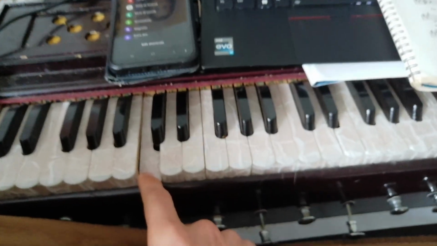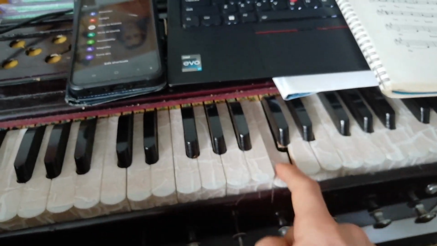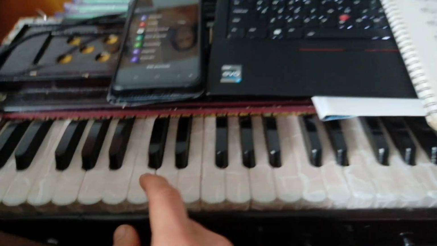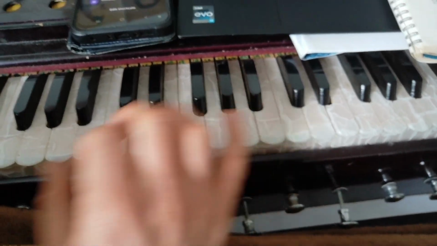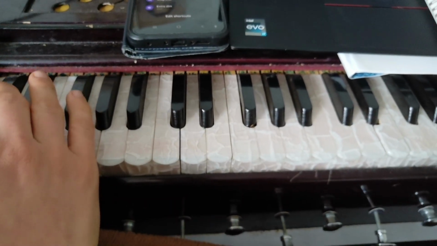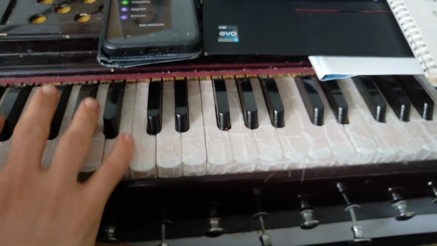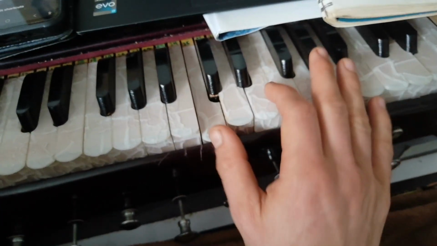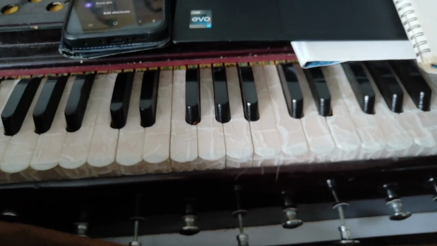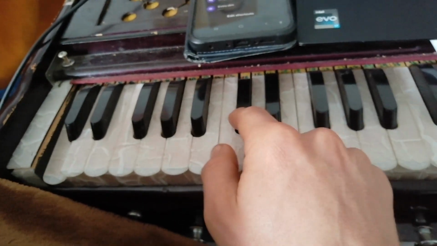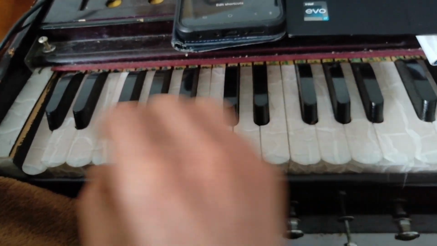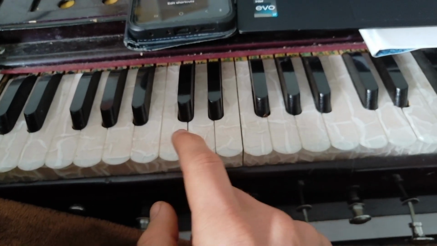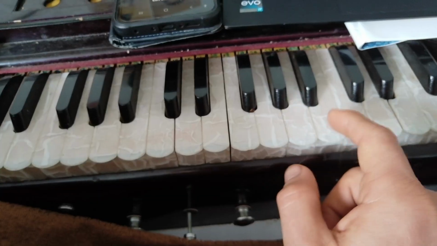For the harmonium we have 1, 2, 3, 4 scales. Well, three and a half. Each scale has the same pattern of keys. This pattern repeats again from here to here, and again from here to here. Can you see that? Every scale starts with a key of C, and then it goes up in the alphabet: C, D, E, F, G, A, B, C.